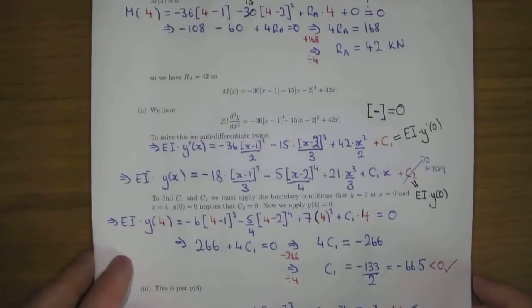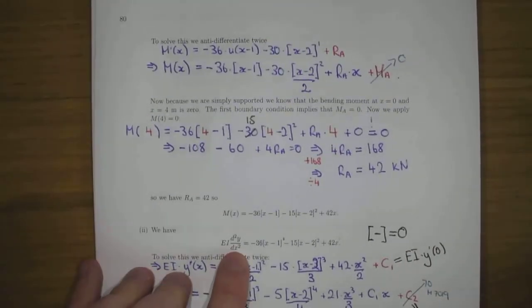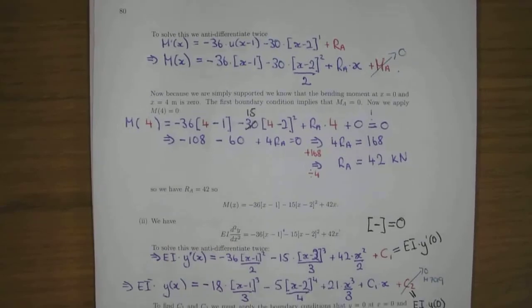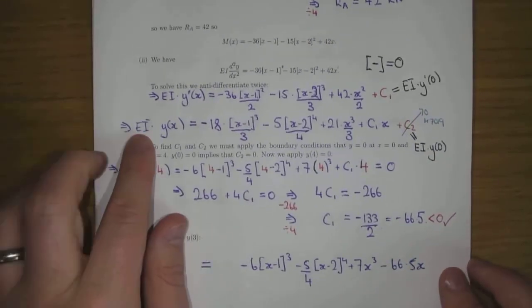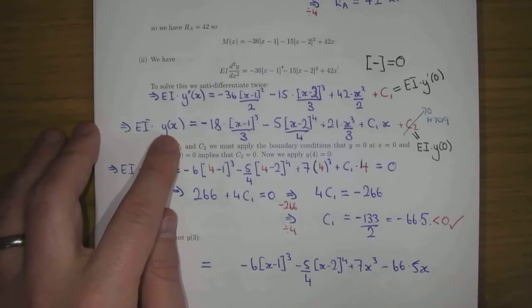Right. Now, the question was solve this differential equation. The solution is y of x. So I want to get y of x on its own. I need to get rid of this EI. Now, I've multiplied by EI, and what you can do to get rid of multiply by EI is multiply by 1 over EI.